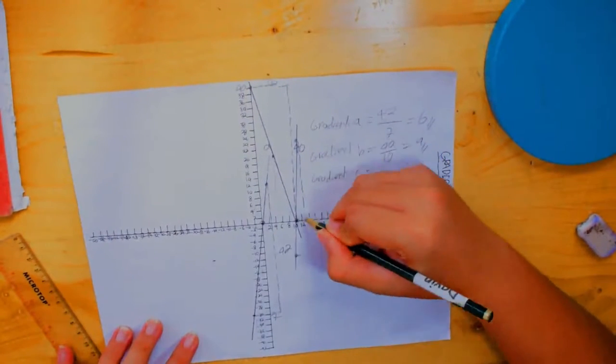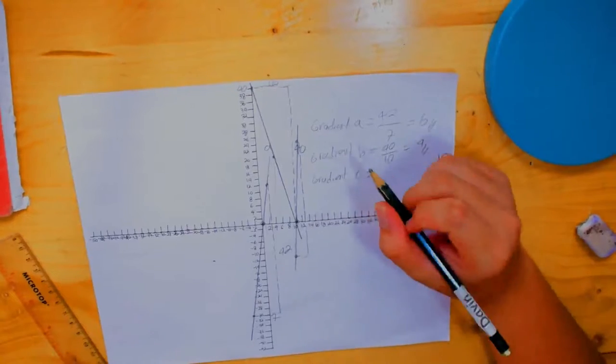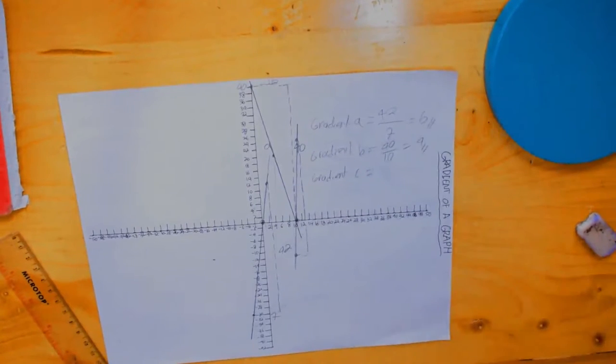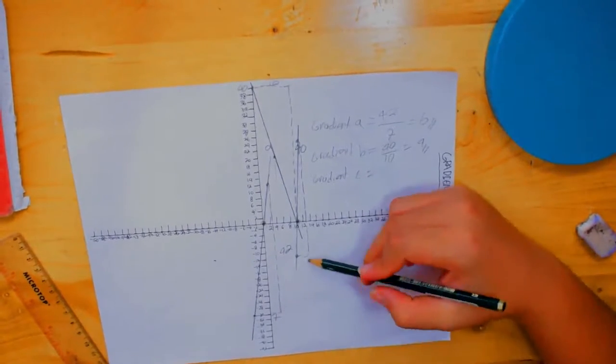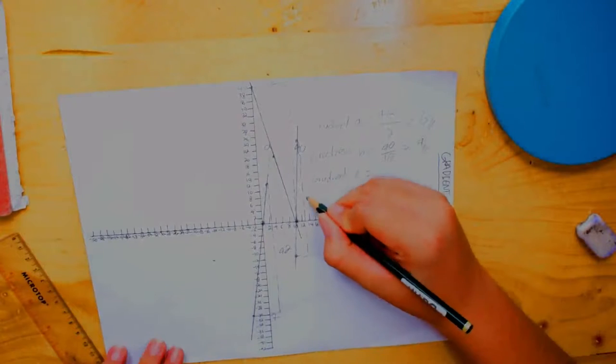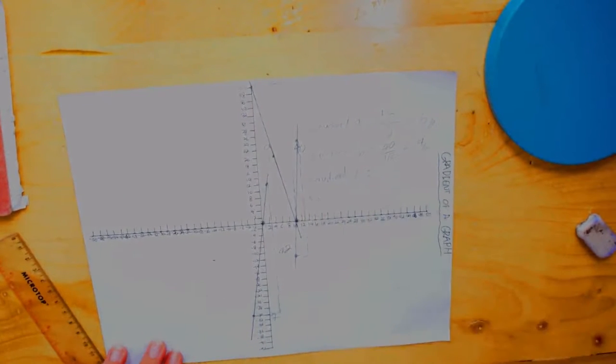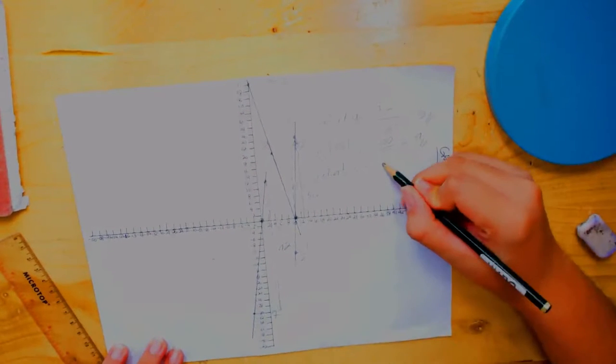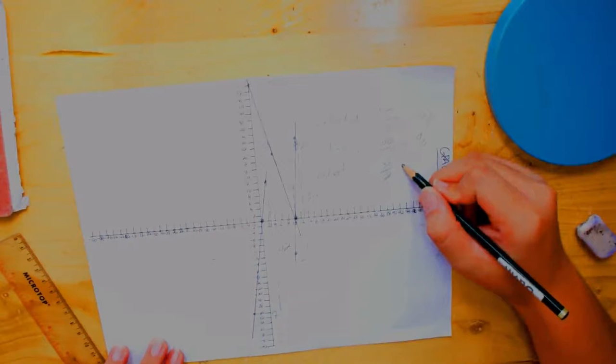And then we will need to search for gradient C. So the y changes of line C is 36, and the x changes is 2. So the answer will be 80.